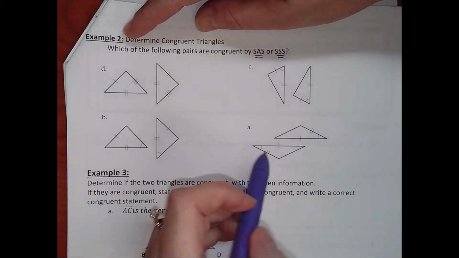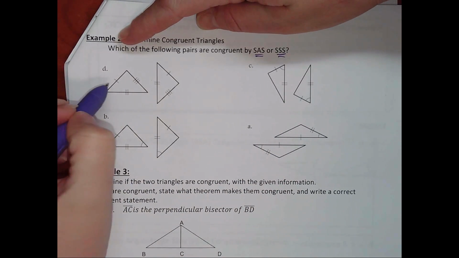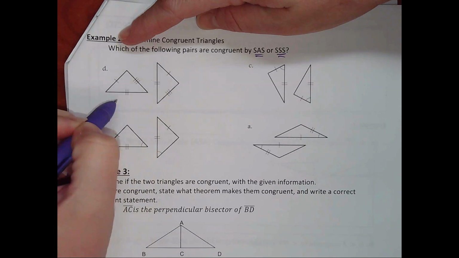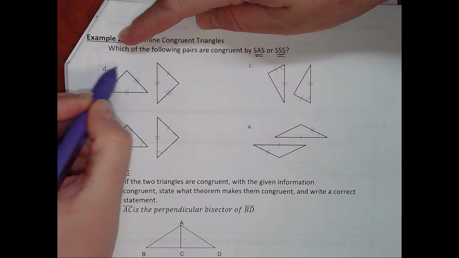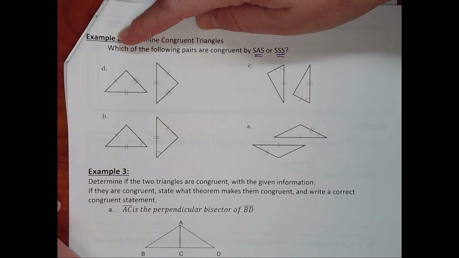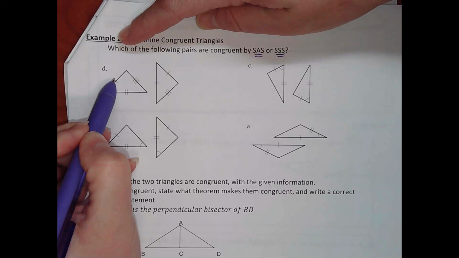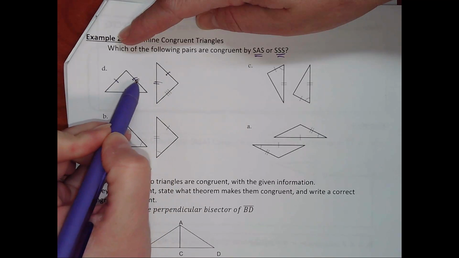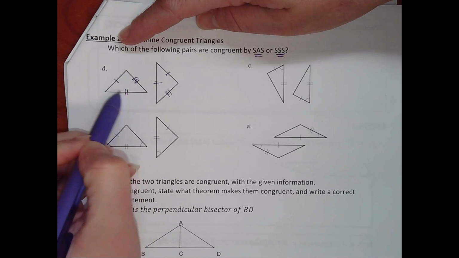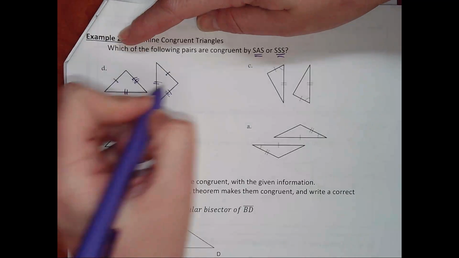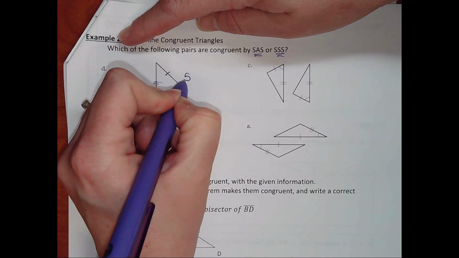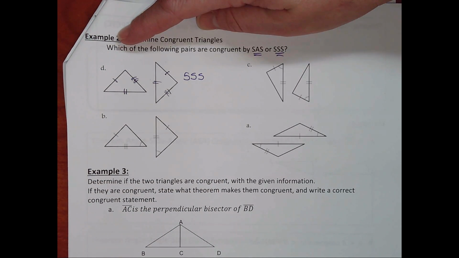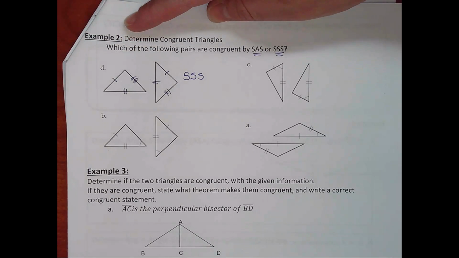I don't know why these letters are all messed up. That's kind of cracking me up. If you take a look at this first letter D here, you are given 2 triangles, and each side matches up here, this side matches up here, and this side matches up here. So since 3 sides match up with 3 sides, these 2 triangles would be congruent by side, side, side. And that's all you would have to do. That's all you really can do, because you can't give a congruent statement because there's no letters.